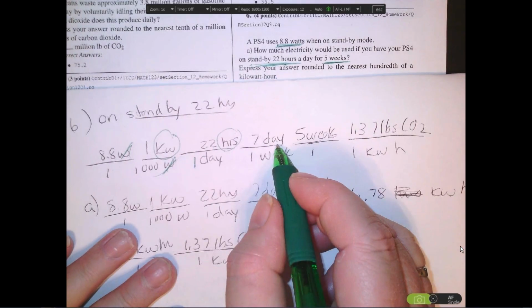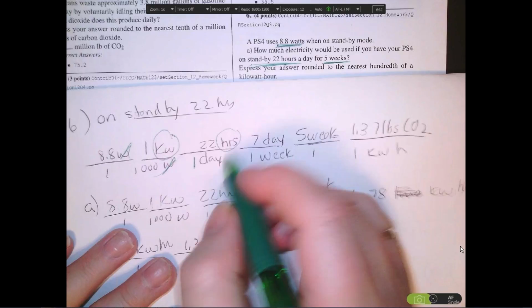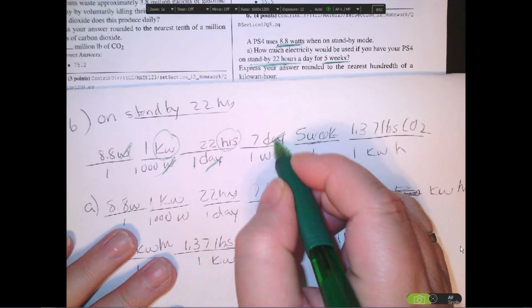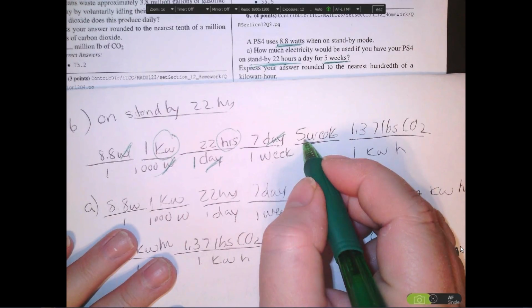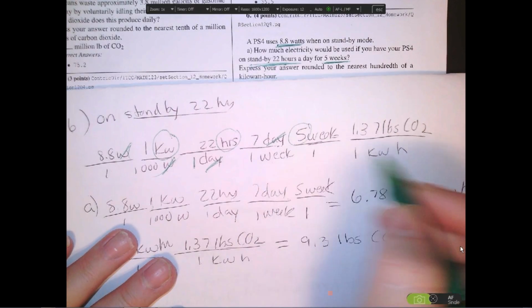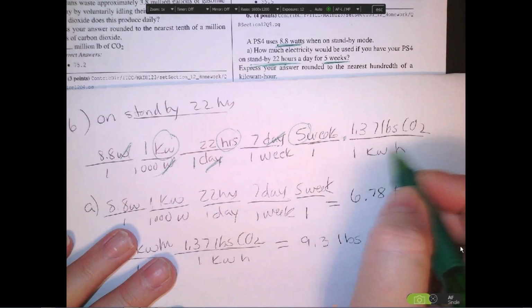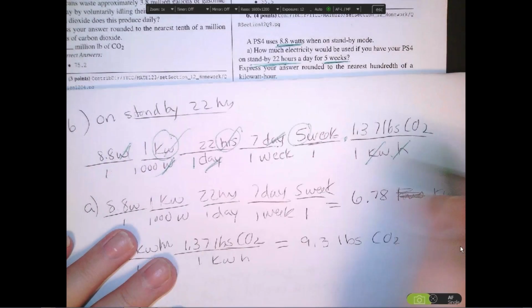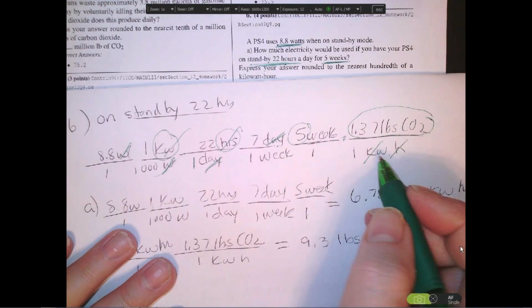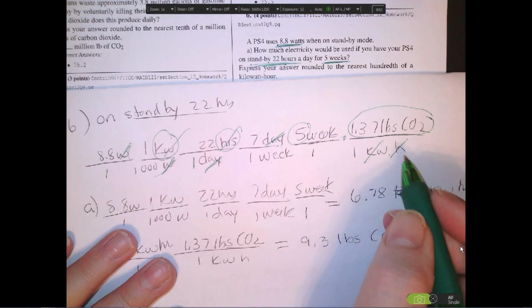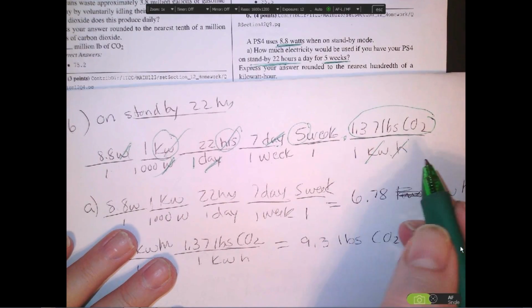So I need to convert to weeks. I have my day, I need to cancel it. So in the numerator, 7 days in 1 week, weeks in the denominator, and it's 5 weeks. Now here's my conversion, kilowatt hours, and that's going to give me the 1.37 pounds of CO2 for the 5 weeks.